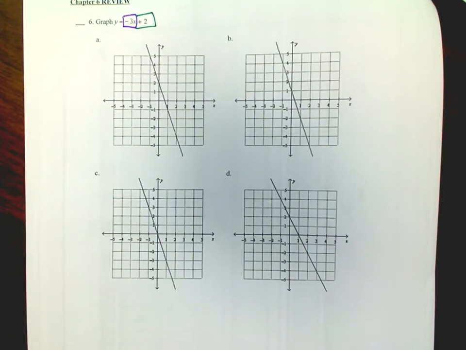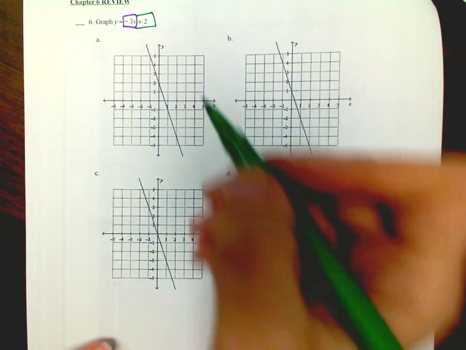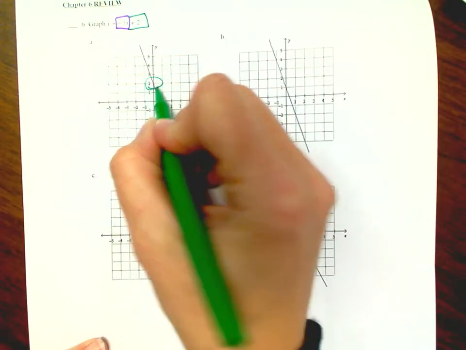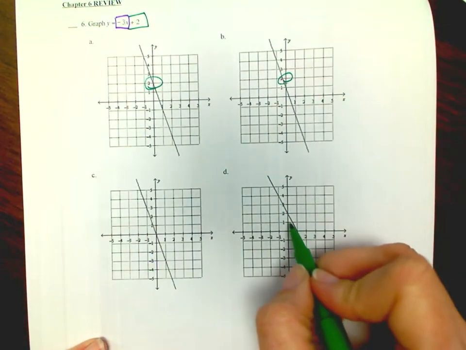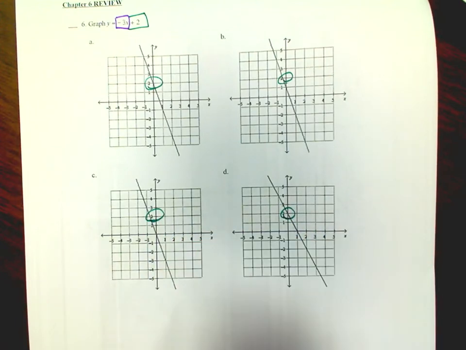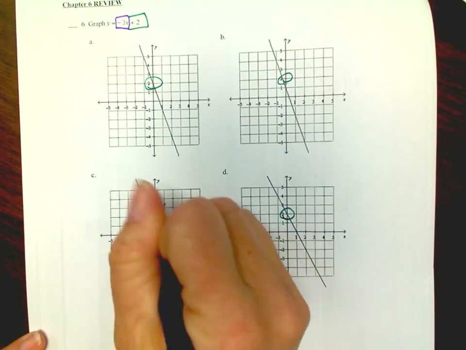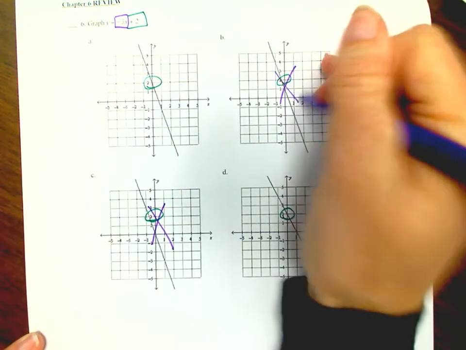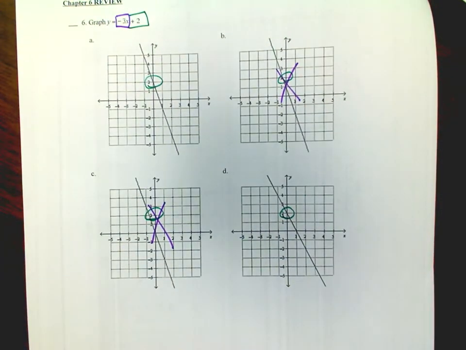I would go and circle all the 2s. Y-intercept, y-intercept, y-intercept, y-intercept. That's where it should be intercepting. It does not do it there, and it does not intercept there. Okay, so now look at your slope. Remember, it's rise over run.